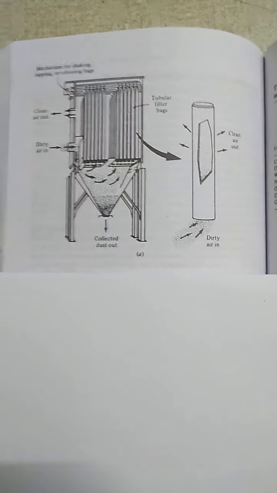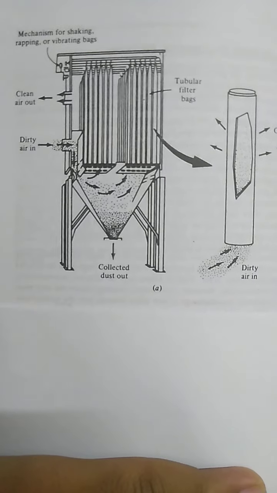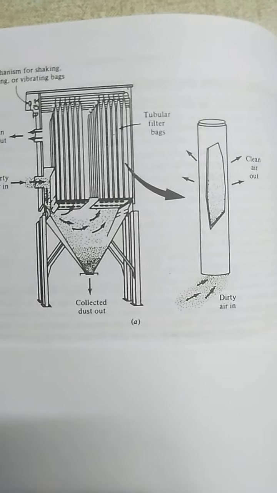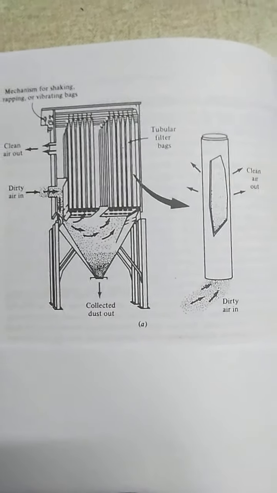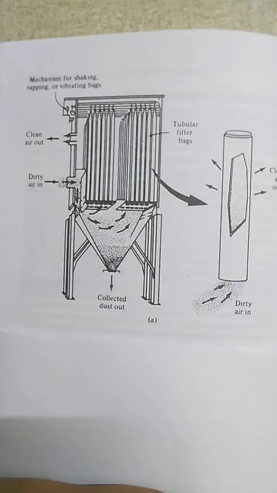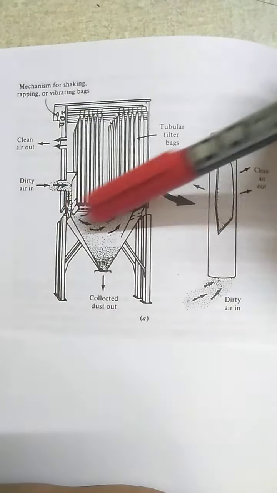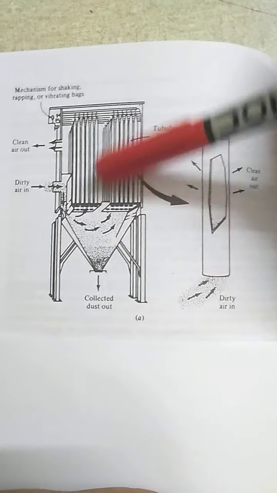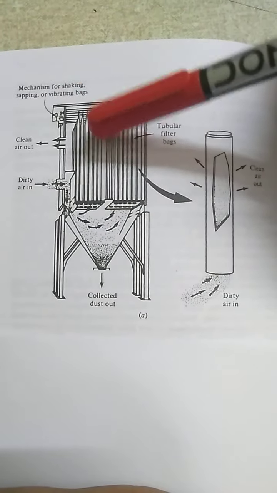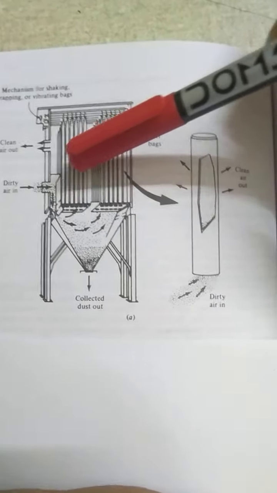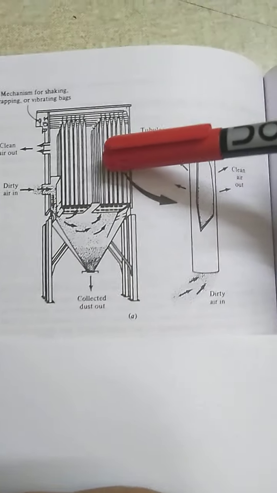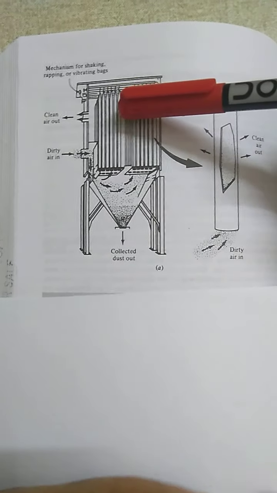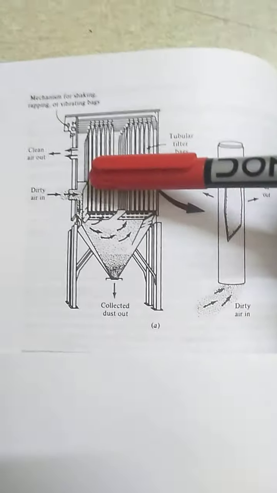Now we'll discuss the operational problems that we are going to face in fabric filters. Since suspended particles are there in this gas, frequent clogging of these fabrics will occur. So we need repeated cleaning for these filters. Next, since we are going to have vibrating or shaking, these fabric filters may tear.